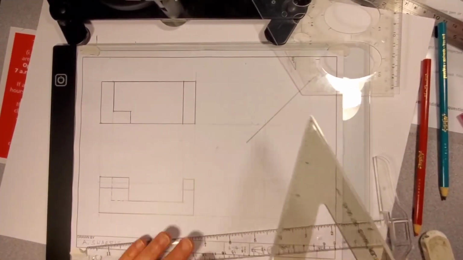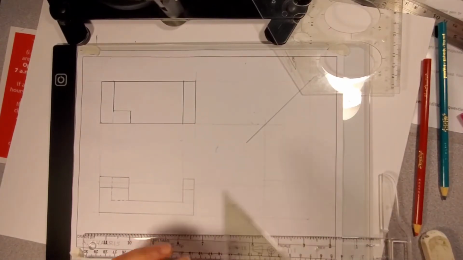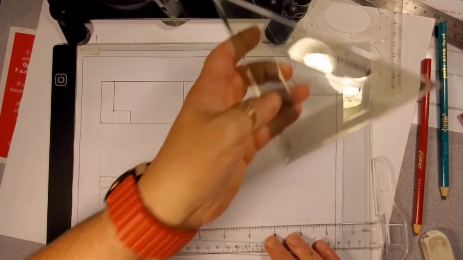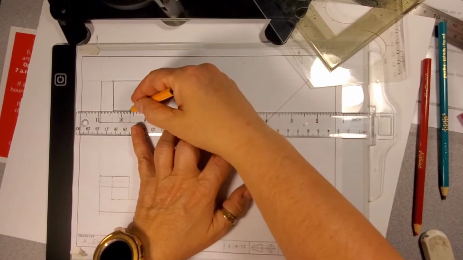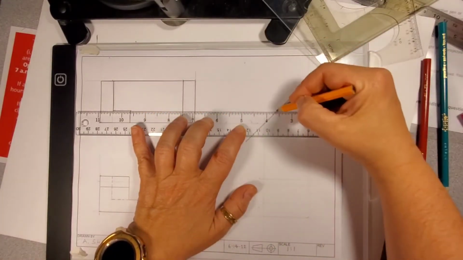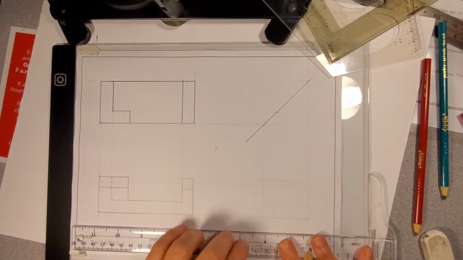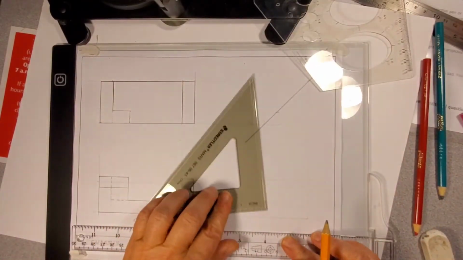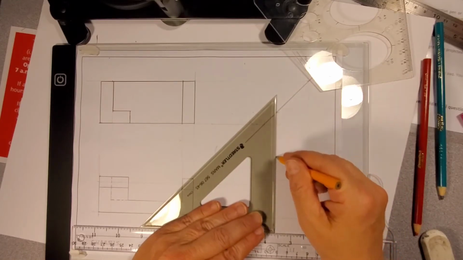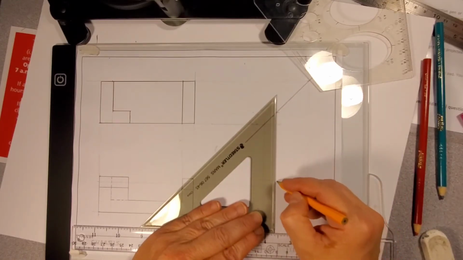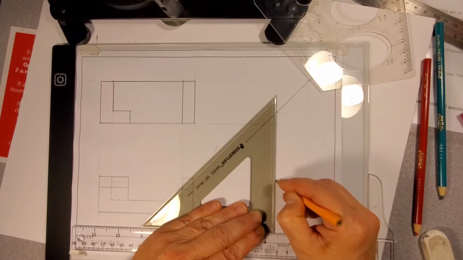Now with all this information, what can I convey here? I can carry this line across from here to my miter connection there, and then carry this line down. And I can see where I have what?